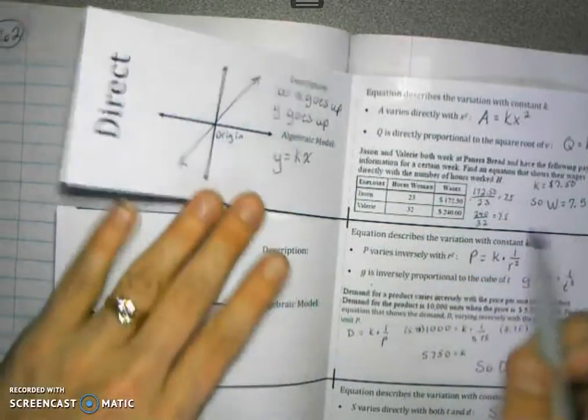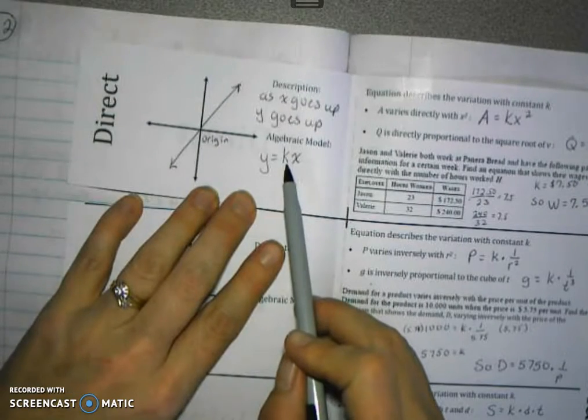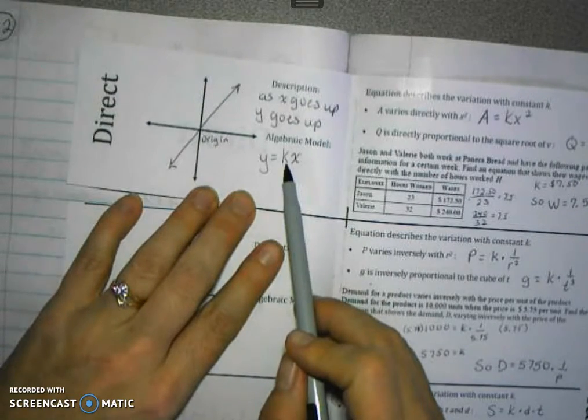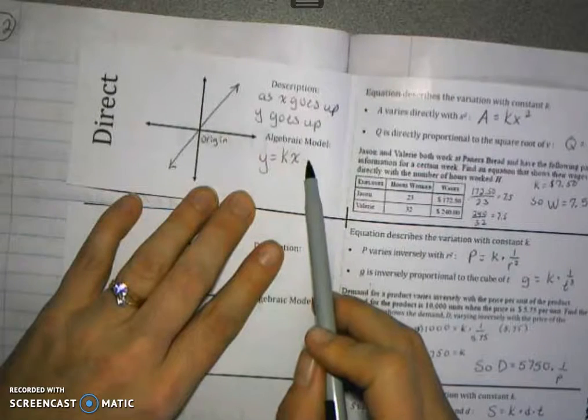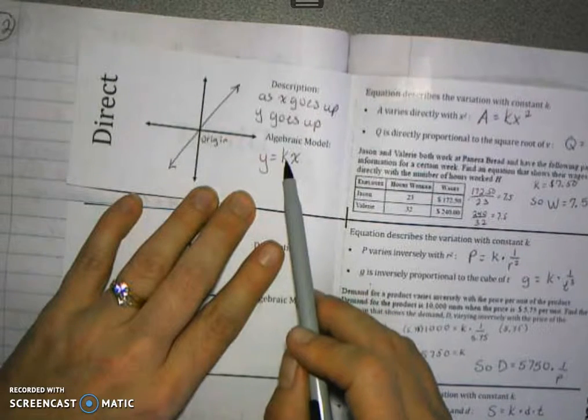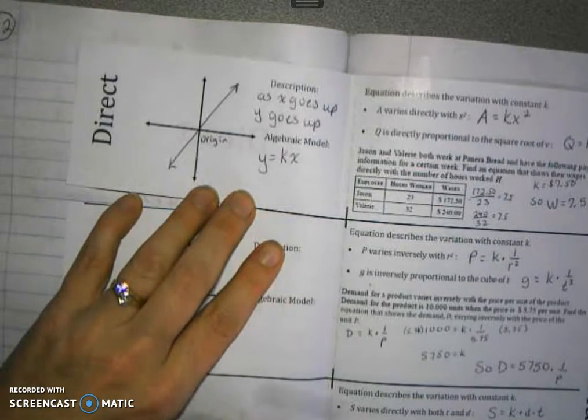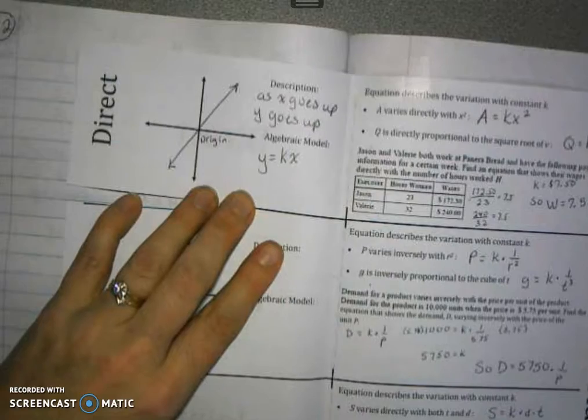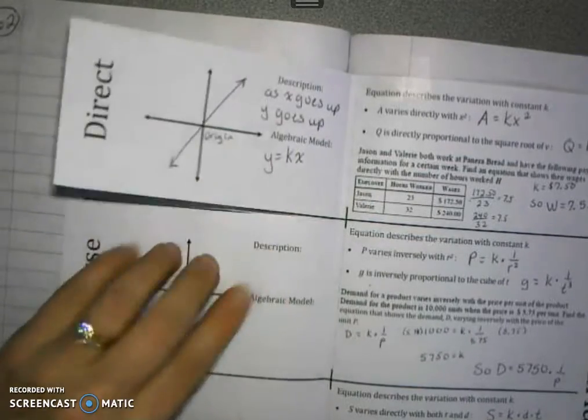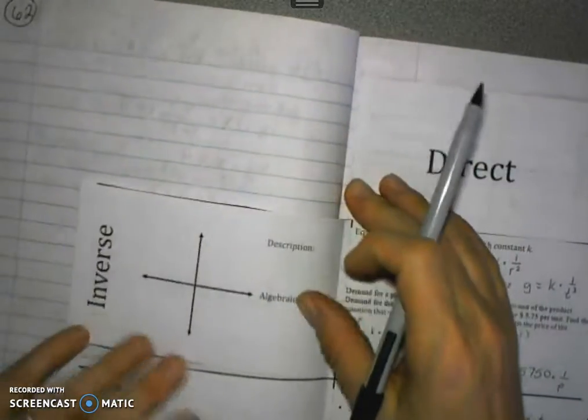Now I know you're used to this K being the slope, but in direct variation, since the y-intercept is 0, they choose to change this from being an M to a K. It's their visual model to say this is direct variation and not just plain old linear. Okay? All right, so that one's done.